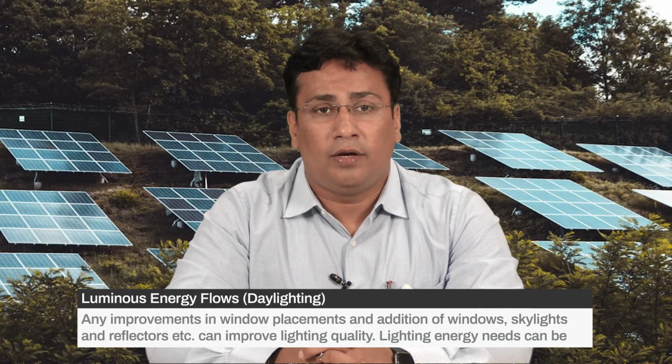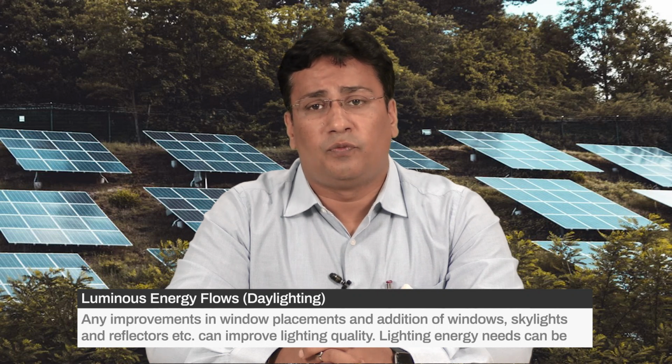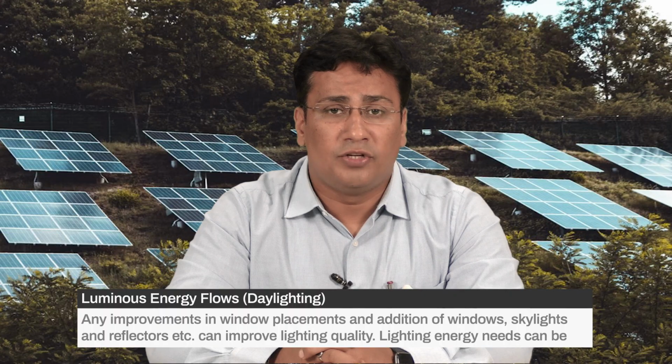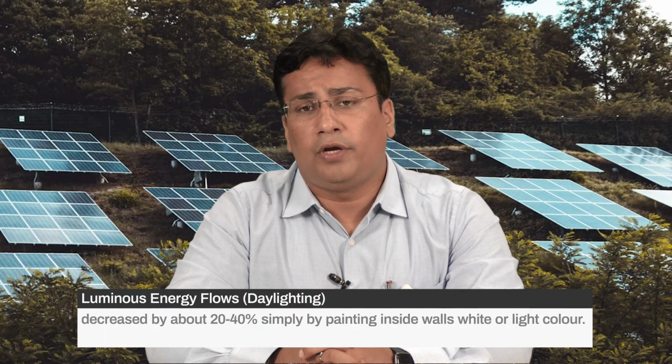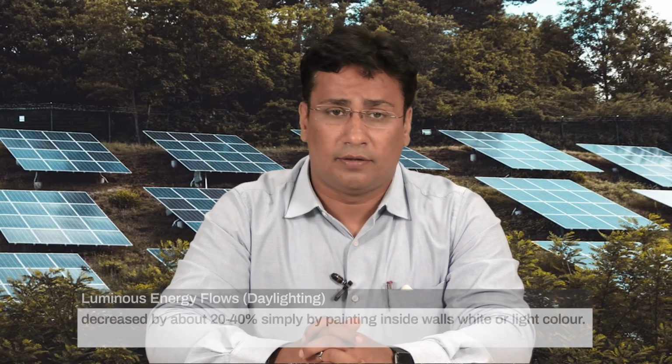Any improvement in window replacement and addition of windows, skylights and reflectors can improve lighting quality in the room or building. Lighting energy needs can be decreased by about 20 to 40% simply by painting the inside walls white or a light color.